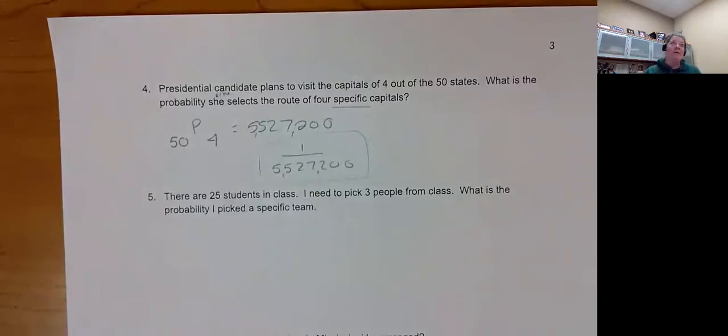Because it's different if I go Denver, Cheyenne, Boise. I kind of think of capitals I know all of a sudden. I can't think of any. Austin. Or we switch that up and do it in a different order. Those are all very different routes.